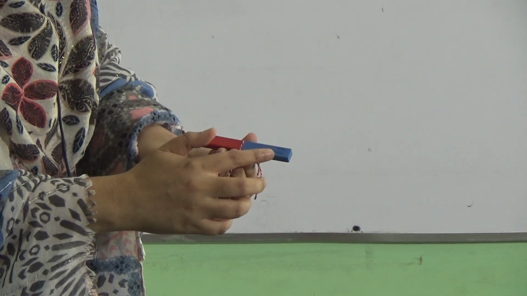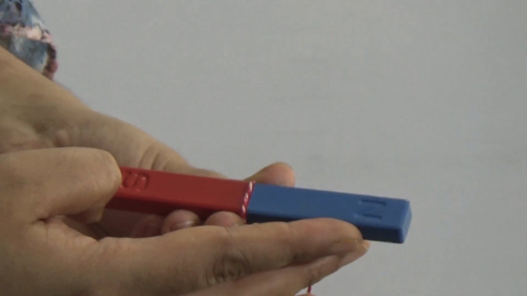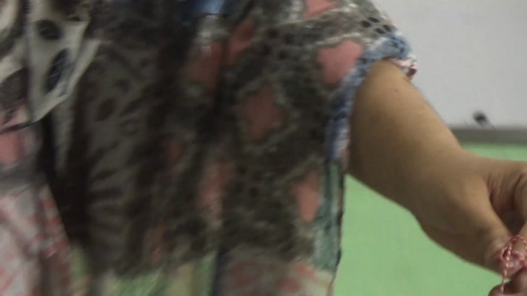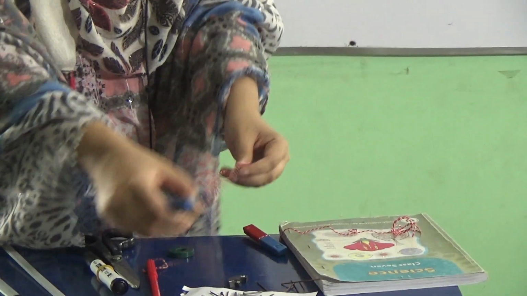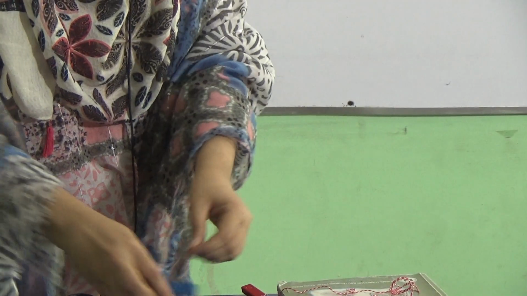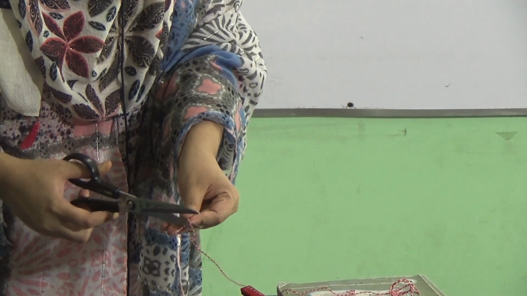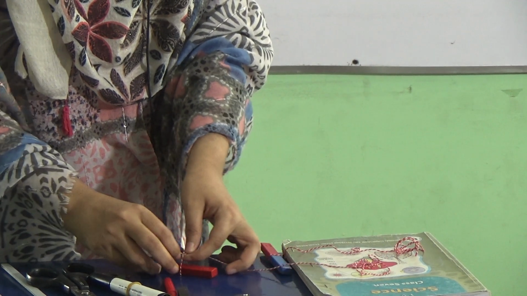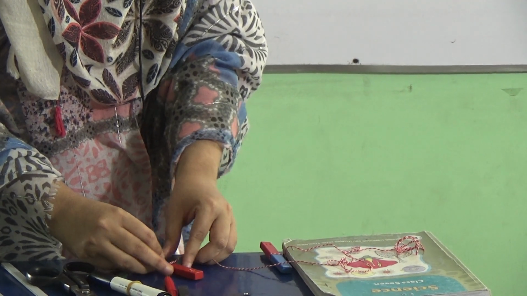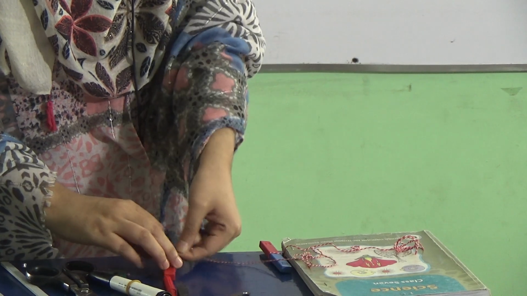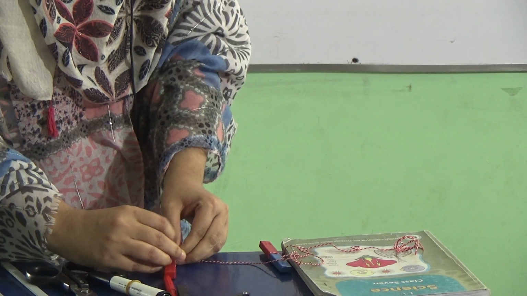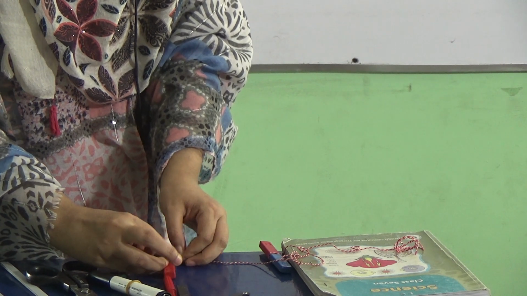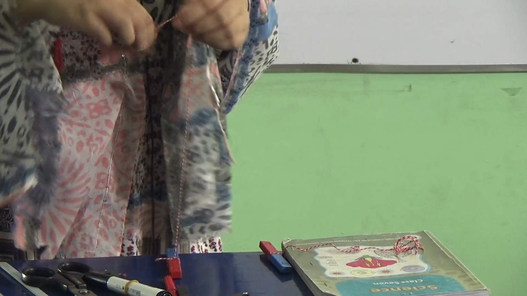If we mark it north pole and south pole, you can understand this is the north pole and this is the south pole of this magnet. And if we tie another magnet this way, in the middle of this bar magnet, let's see what will happen.